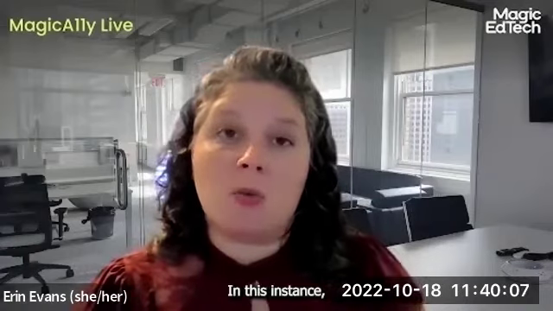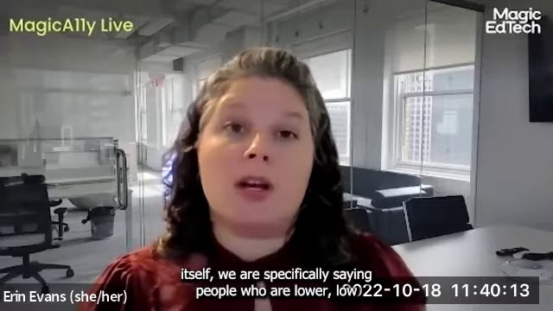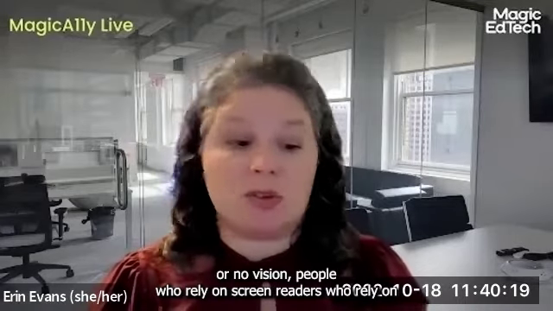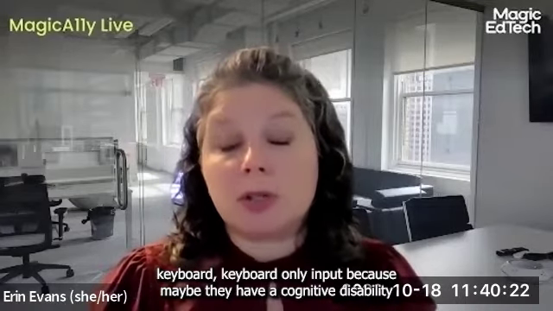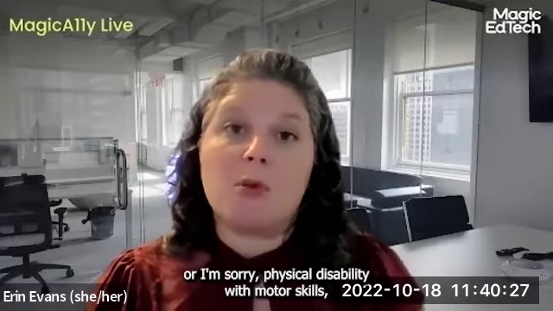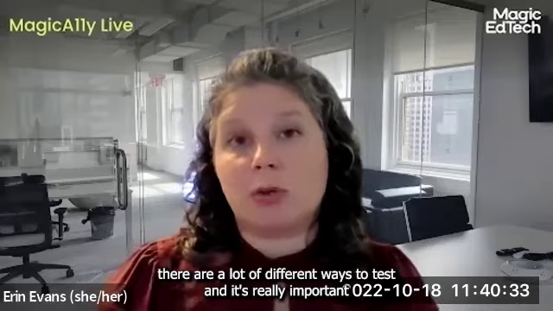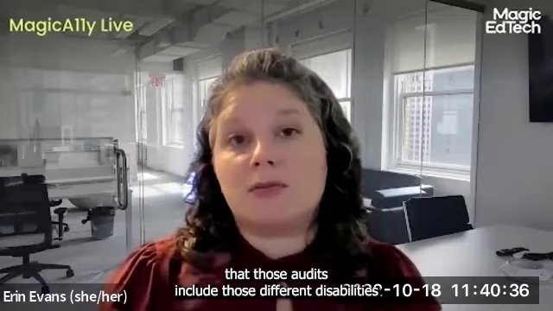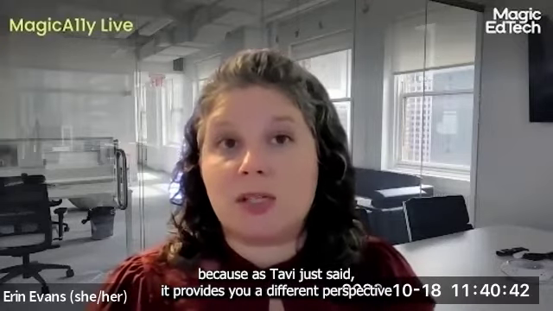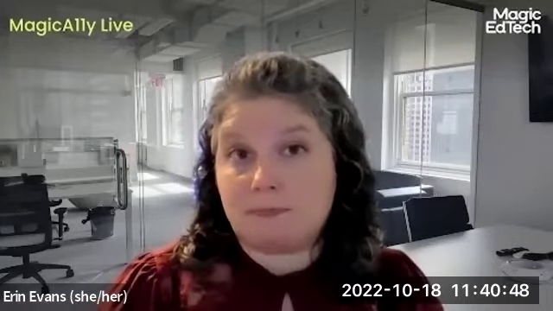In this instance, when we're talking about inclusion of people with disabilities within the audit process itself, we are specifically saying people who are low or no vision, people who rely on screen readers, who rely on keyboard only input because maybe they have a cognitive disability or a physical disability with motor skills. There are a lot of different ways to test, and it's really important that those audits include those different disabilities as part of the testing, because as Tarveen just said, it provides you a different perspective that you may not have already considered, and the feedback is priceless.